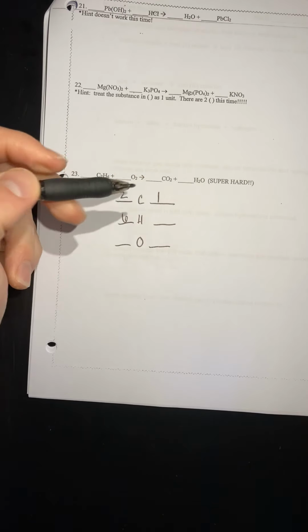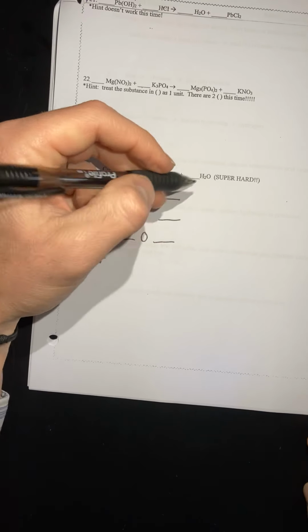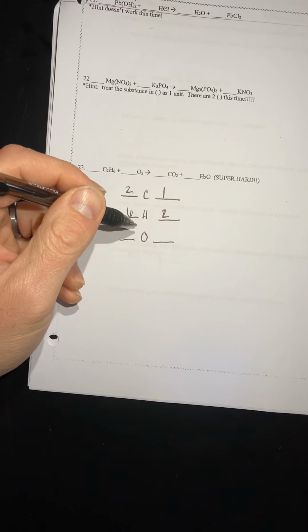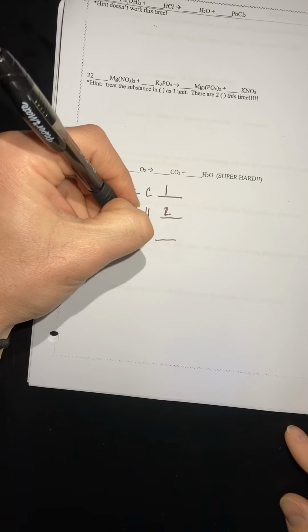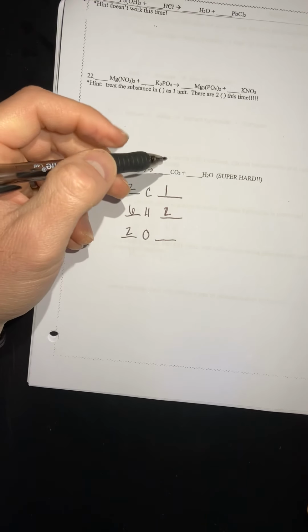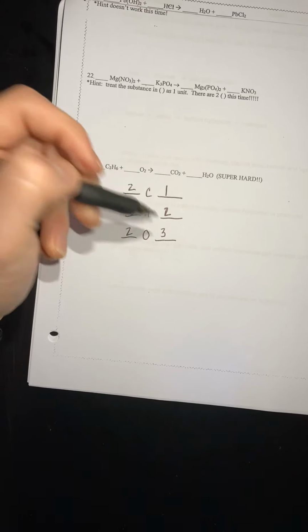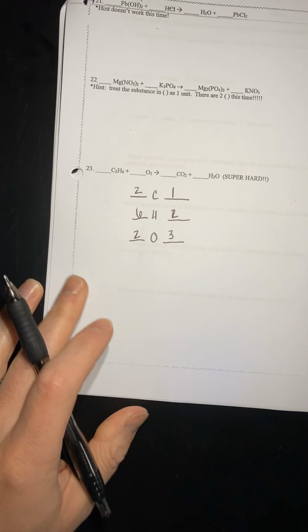How many hydrogens do I have on the left? 6. How many do I have on the right? Just 2. How many oxygens do I have on the left? 2. How many do I have on the right? 3. All right. I got these in 2 different places, so 2 plus 1 gives me 3.